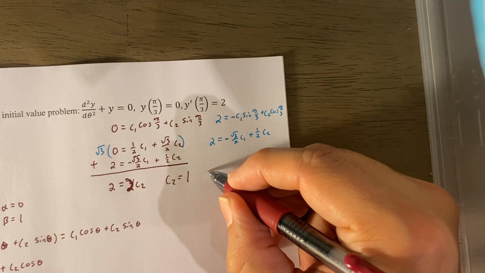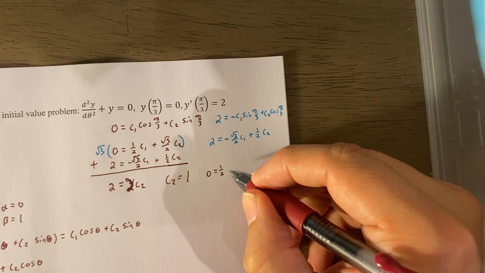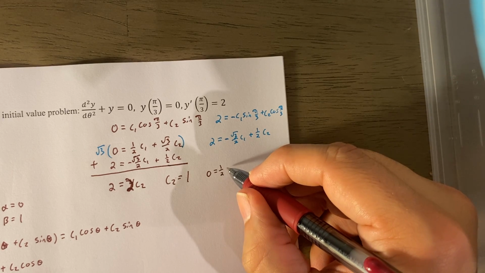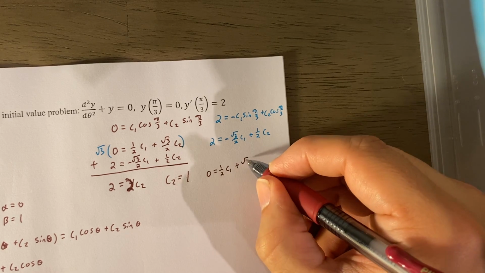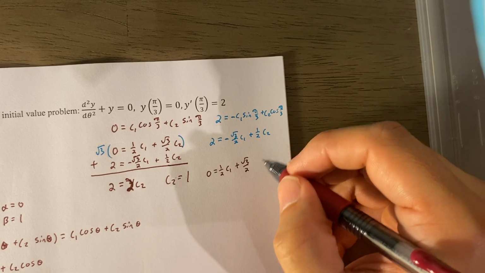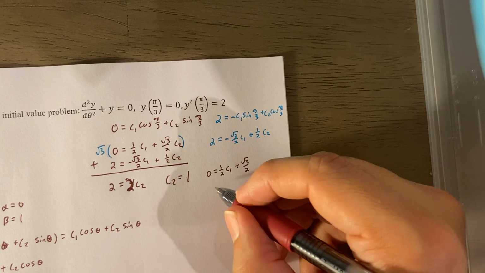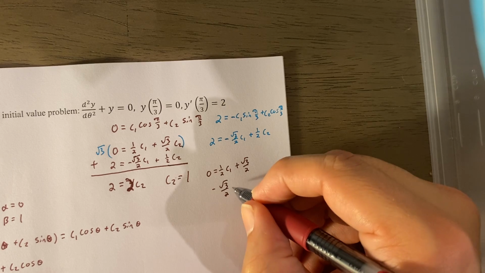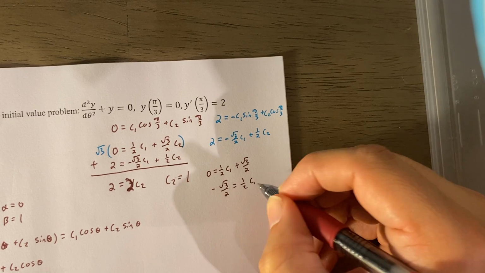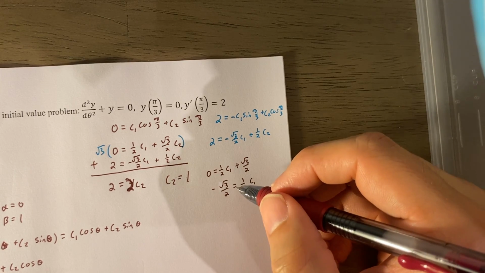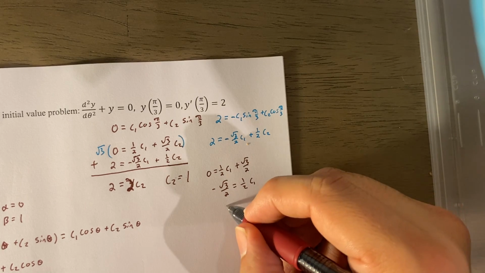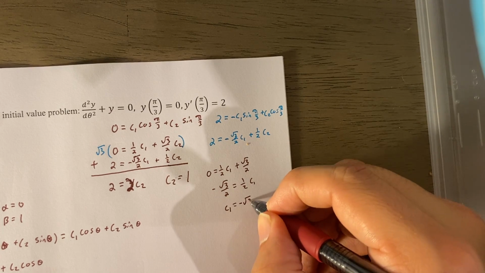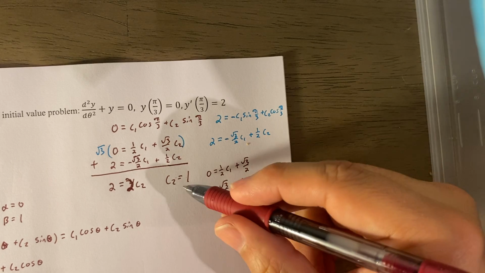So I have 0 is equal to 1/2 c sub 1 plus the square root of 3 over 2. Subtract the square root of 3 over 2, so negative square root of 3 over 2 is equal to 1/2 c sub 1. Multiply both sides by 2, and so therefore c sub 1 is going to be negative square root of 3. So I found c sub 1, c sub 2.